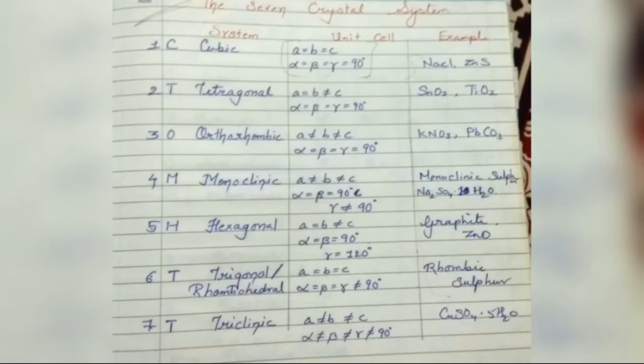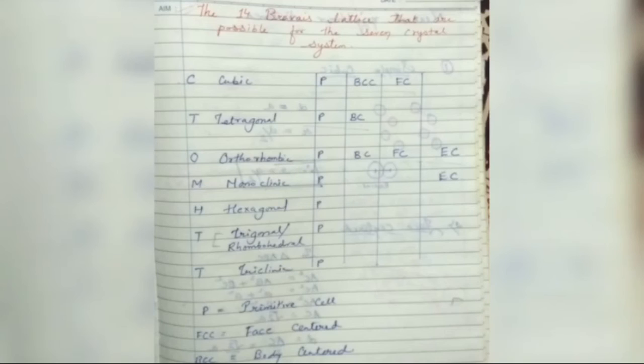Fine. The 7 crystal systems, that is CTOMHTT. That is what you have to remember: cubic, tetragonal, orthorhombic, monoclinic, hexagonal, trigonal and triclinic. Dear student, along with this, the sides and the angles are also given.